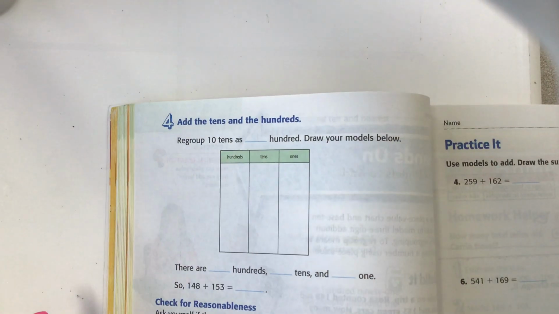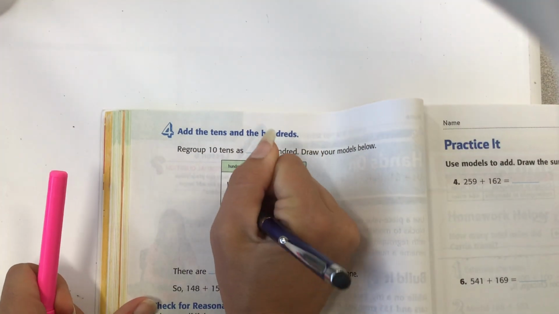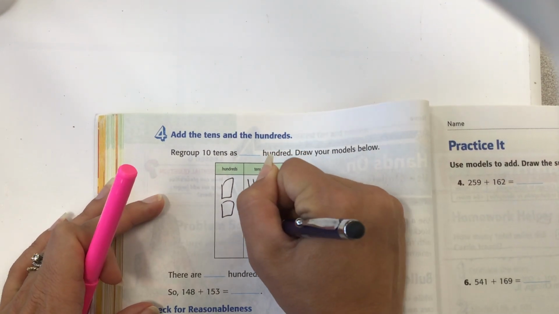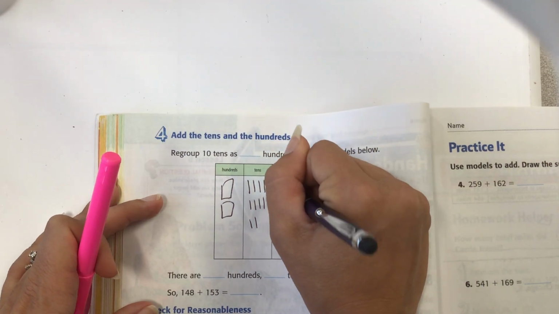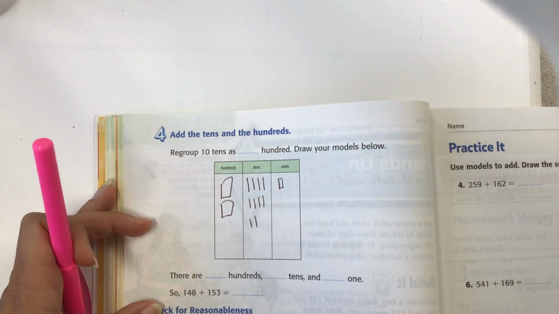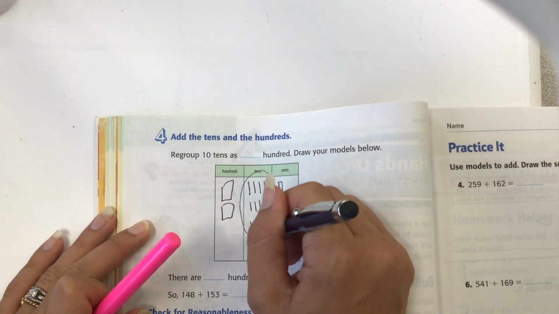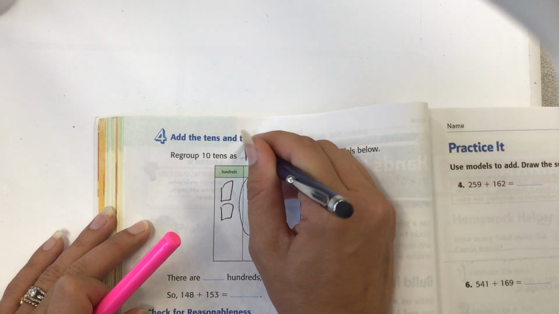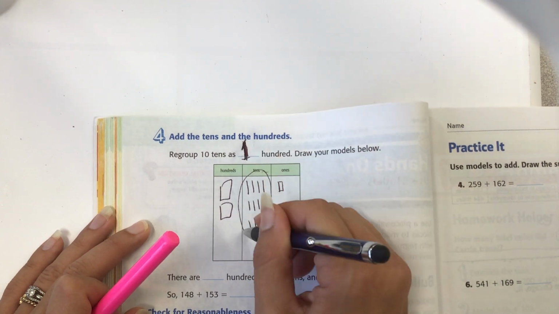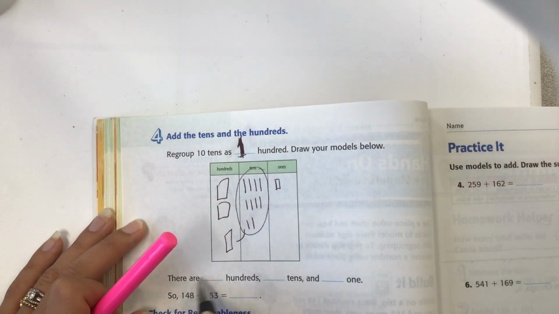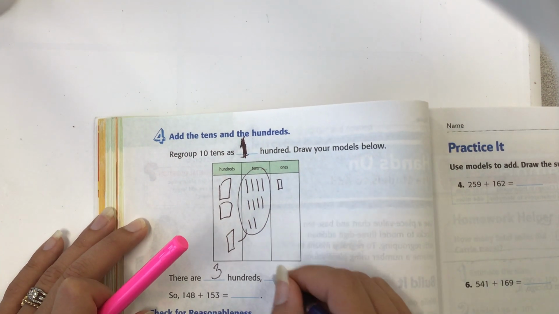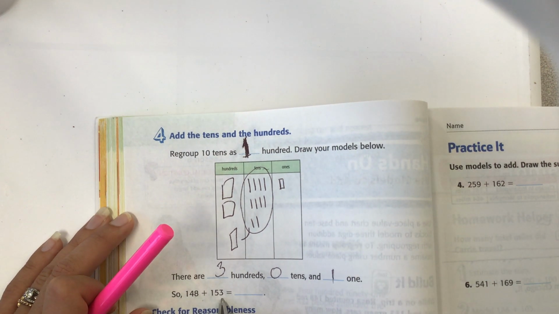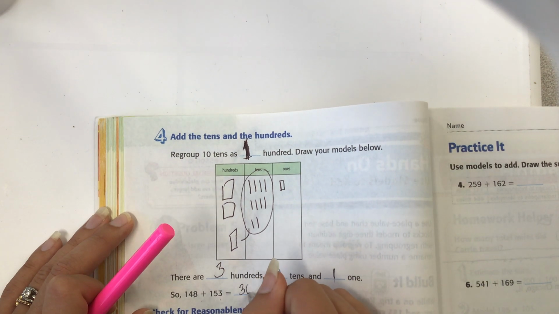Let's regroup those tens. So we have those 200s here, and then we had 1, 2, 3, 4, 5, 6, 7, 8, 9, 10. We had 10 tens, and then we just had 1. So now I see that I have all of these tens. That is 100. Oh, not 1100. That's just a 1. That's a 100. So I can move this over and make a new 100. So there's 300s. There's actually no tens left, and there's 1 one. So 148 plus 153 is 301.